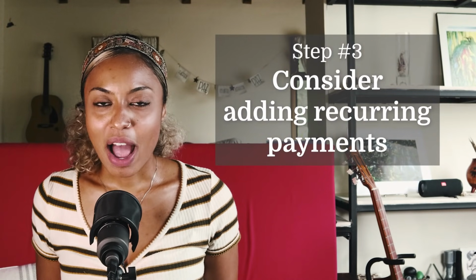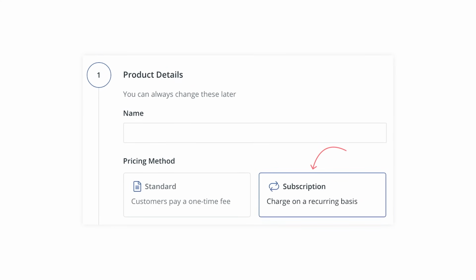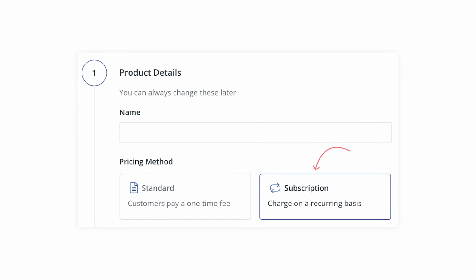Step 3. Consider adding recurring payments. Rather than offering your coaching service as a large lump sum, you could set it up as a monthly subscription. You'll be able to easily do this in ConvertKit Commerce with just a couple of clicks. More details on that later on.